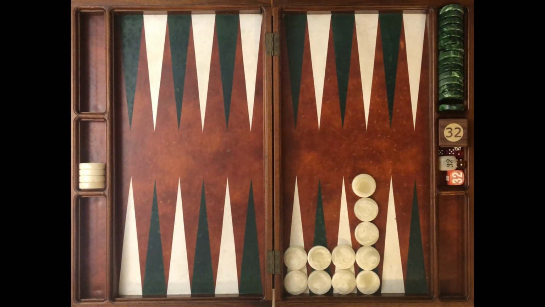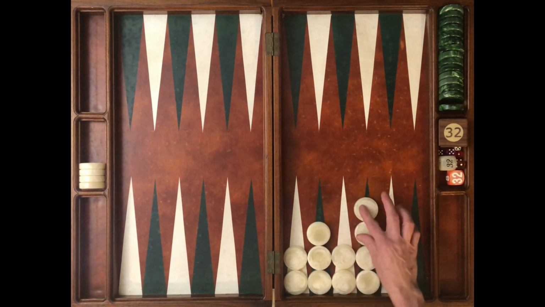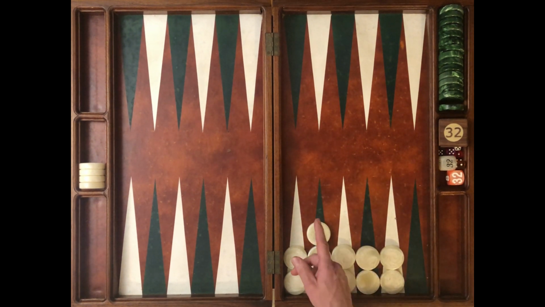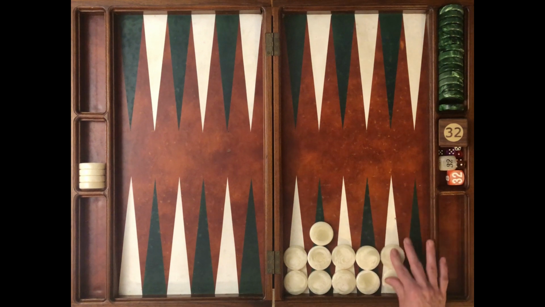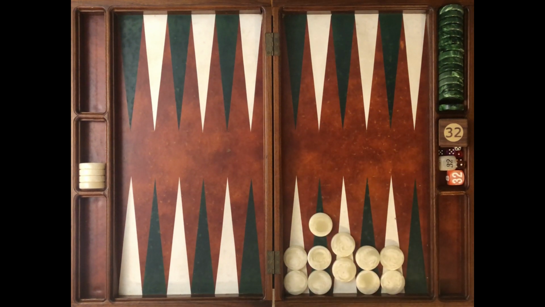Example number 1. Pretty easy to see the formation we'd like to have. Plus 2, minus 2, 45. Super easy.